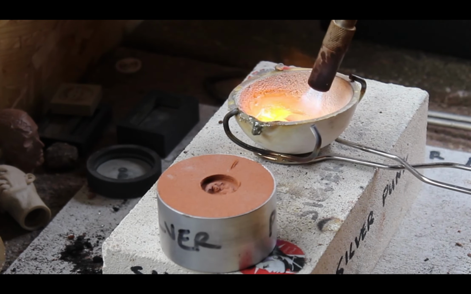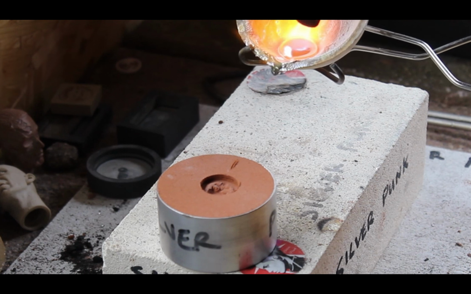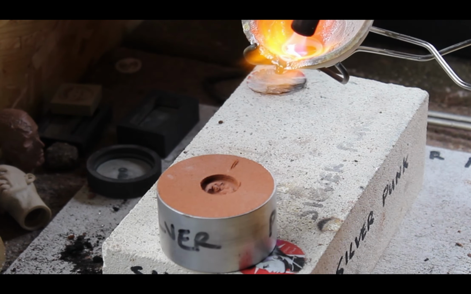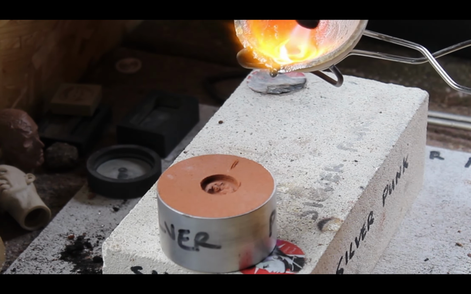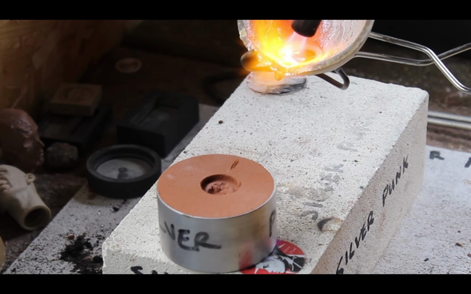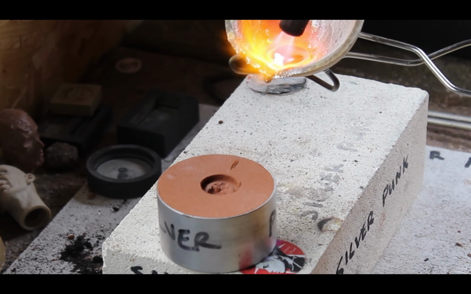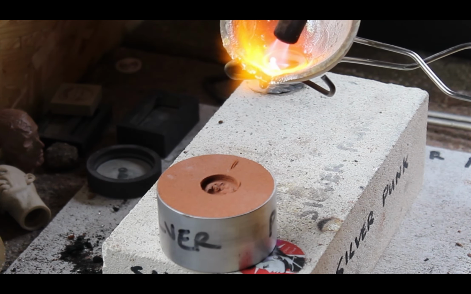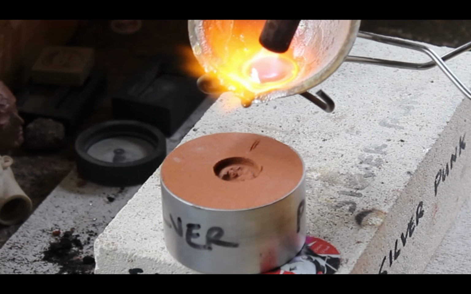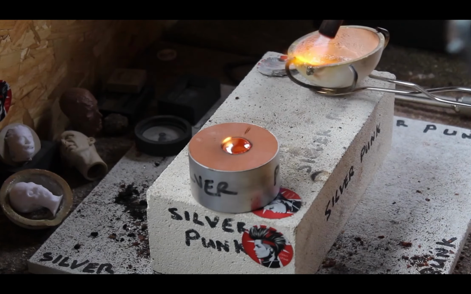Right then, here we go. Skull pour number 1, nearly there. Get the edge of that really hot. When you think you're ready to pour, just give it another 10 or 15 seconds, just to be sure. Right then, guys, we're going to go for it. Skull pour number 1. There we go, it's plopped in.